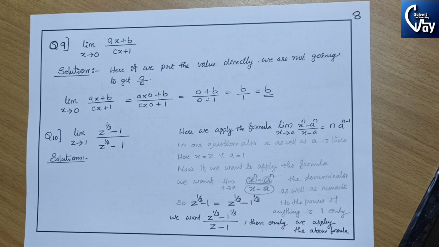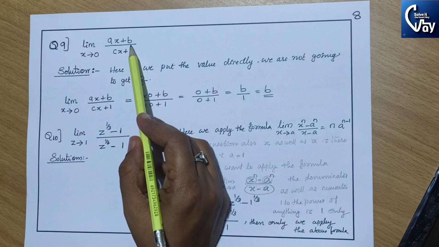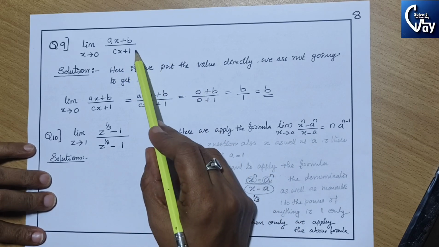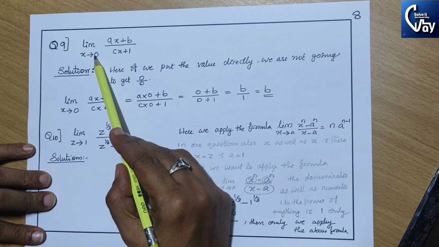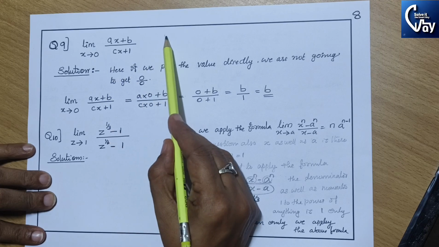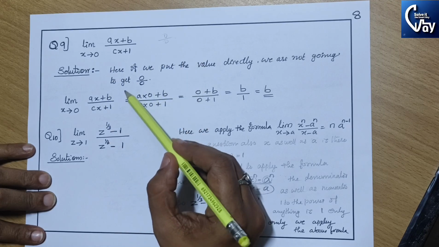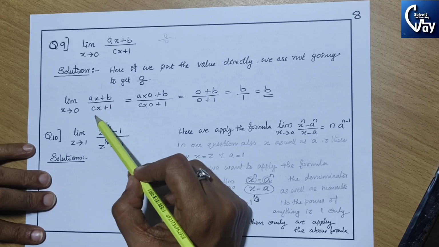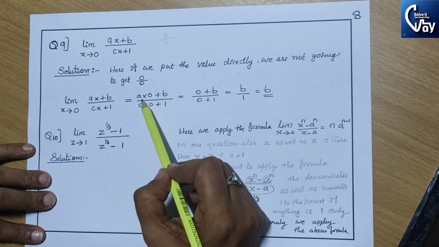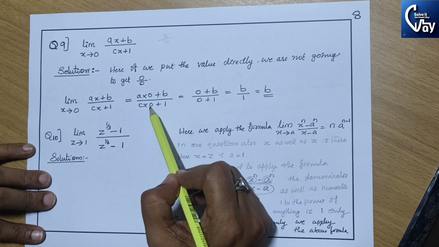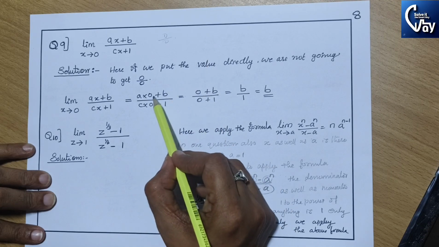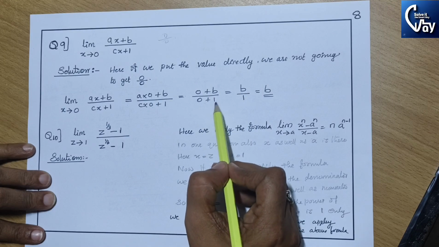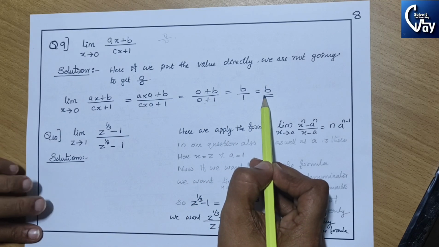Now, question number 9. Limit x tends to 0, ax plus b by cx plus 1. Solution. Here, if we put the value of x is equal to 0 directly, we are not going to get 0 by 0 form. So, directly substitute the value. Limit x tends to 0, ax plus b by cx plus 1 is equal to a into 0 plus b divided by c into 0 plus 1. So, a into 0 is 0, c into 0 is 0, 0 plus b is b itself, 0 plus 1 is 1, b by 1 is b.